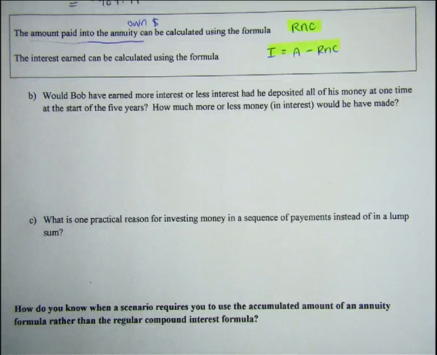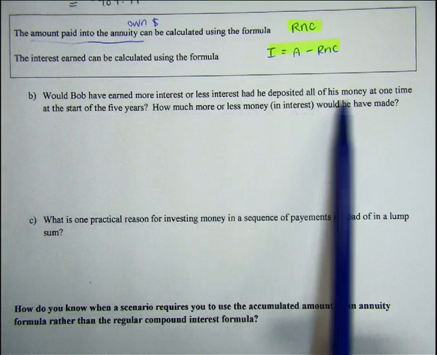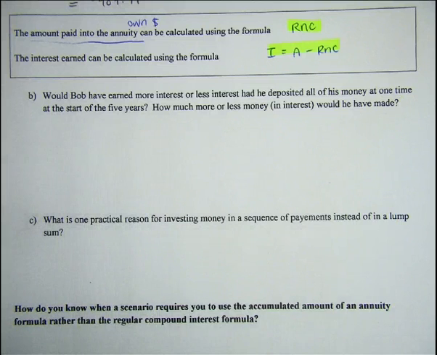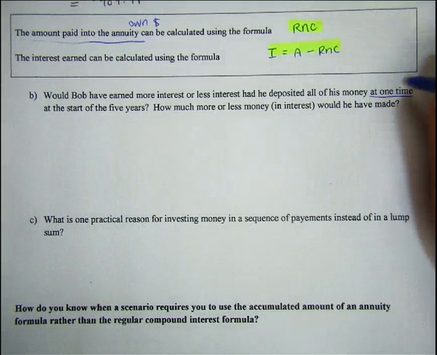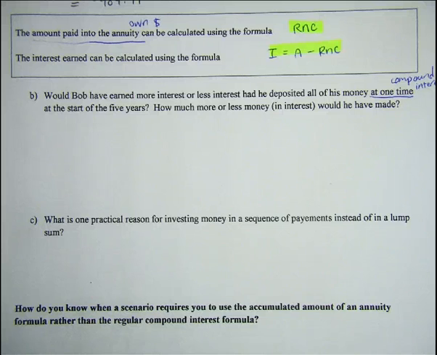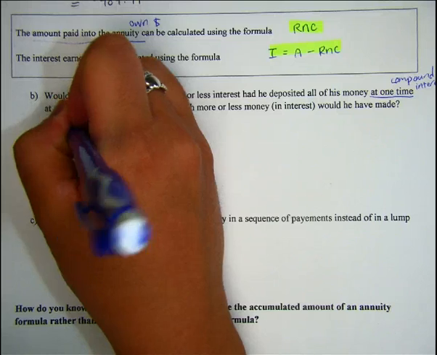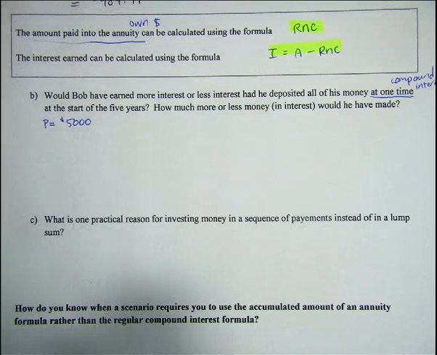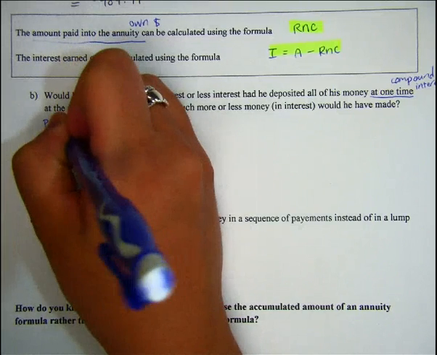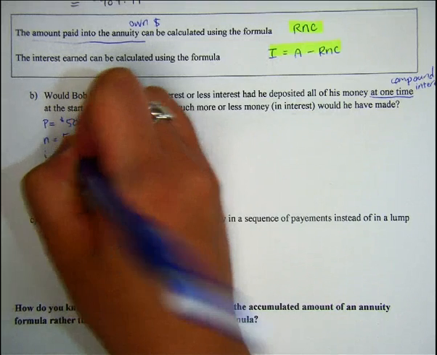Now, let's try to figure out if Bob would have earned more interest or less interest had he deposited all of his money at one time at the start of the 5 years. Meaning, if it was just a regular compound interest account. So let's figure this out. This means that he would have invested $5,000 for, what did I say, 5 years at the interest rate of 9%.